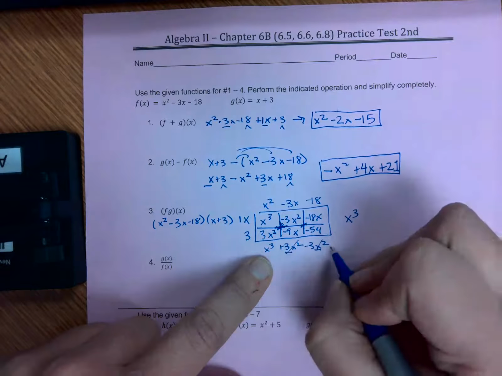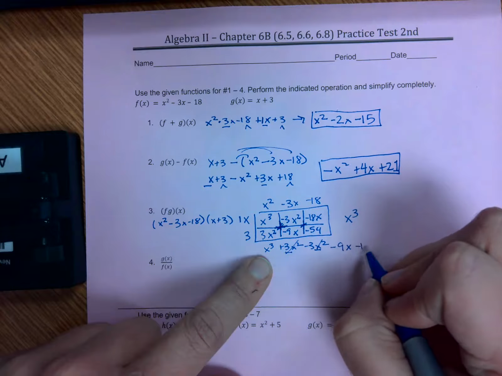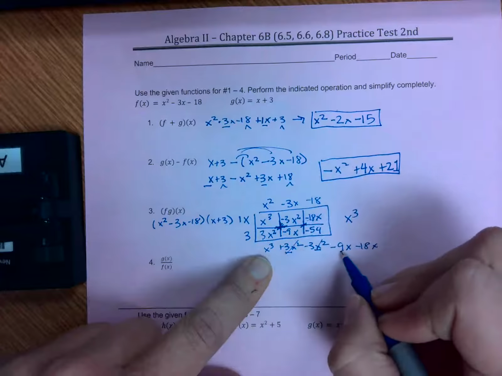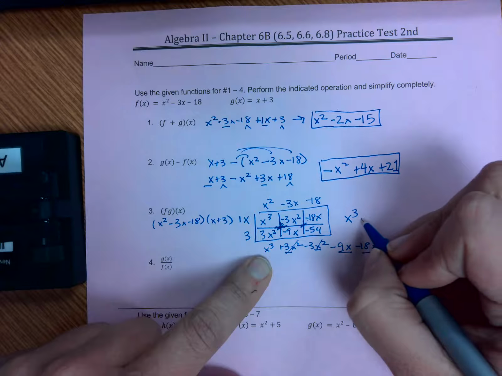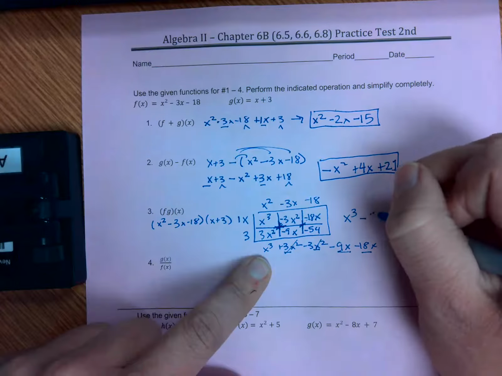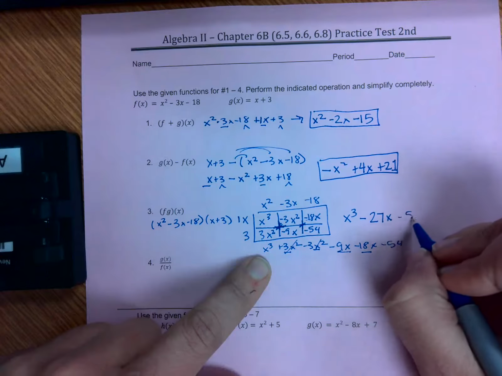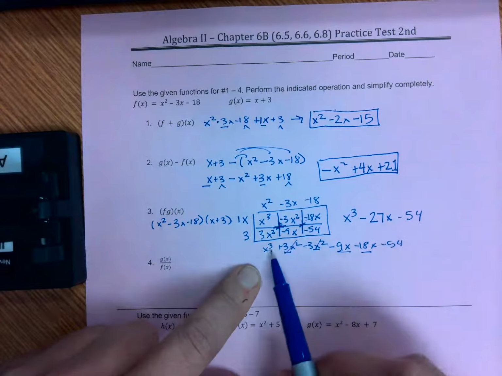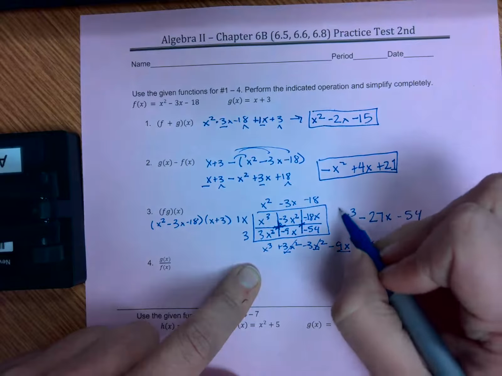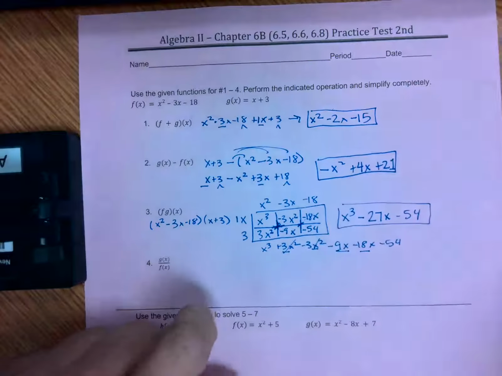Then I have a minus 9x, a minus 18x. These two are like terms. I can combine those together, and I get a negative 27x, and then I have a negative 54. So if you would prefer, once you multiply, write out each one individually, and then that might help you notice how you can simplify.